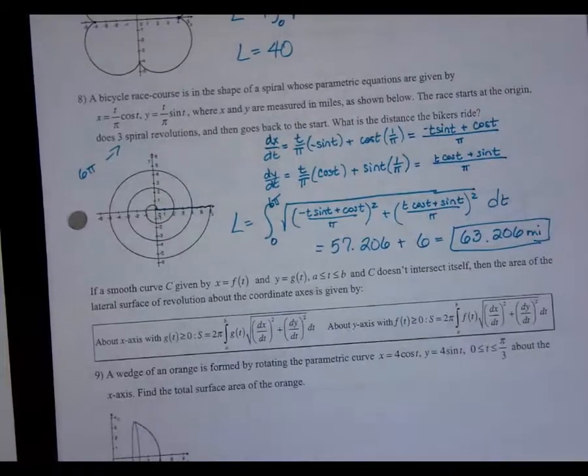Yes, sir. Parametric equations are given. Like, it takes into account that each spiral is 1 inch. Yes, that's the t over pi aspect of it. So we don't have to worry about that. Correct. It takes care of itself. Okay? Yes, sir. I know that we added 6 because it comes back to the x-axis at 6. Yes.